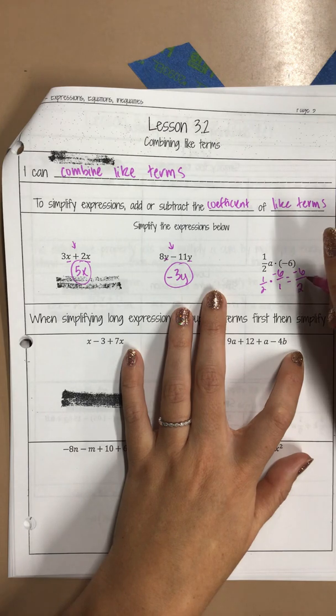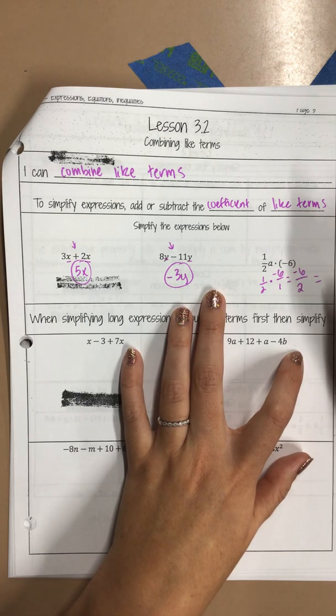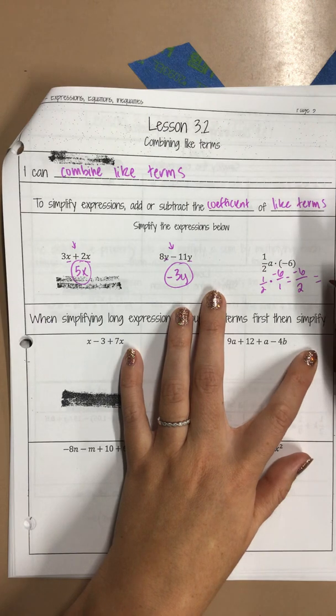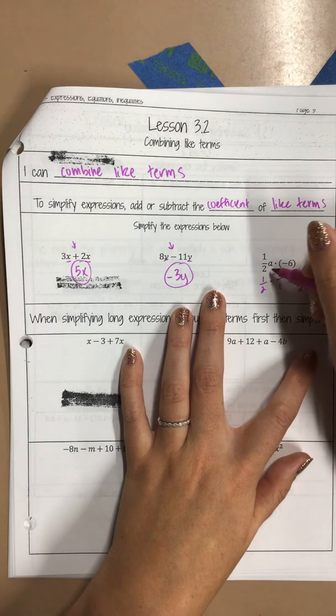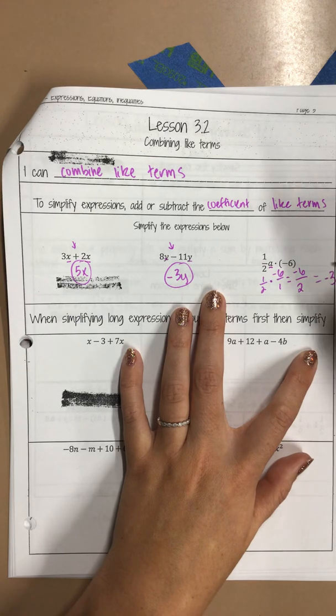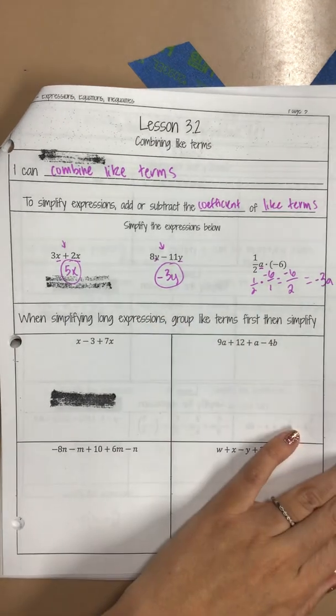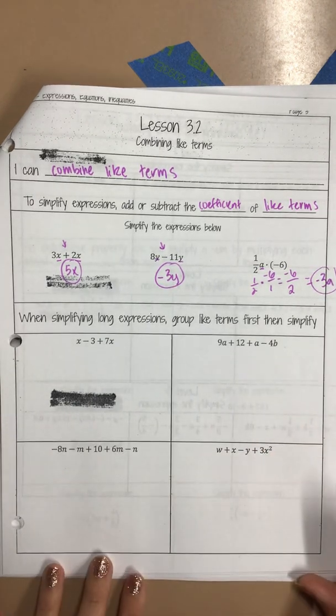Remember that that line means divide, so we're just going to do negative 6 divided by 2, and we should get negative 3. Don't forget that the a was with our 1/2, so we'll just put the a with our negative 3. Hopefully you guys can see that. And that's what that would simplify to.